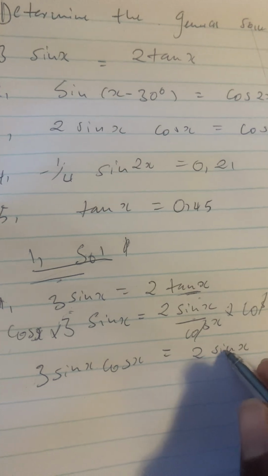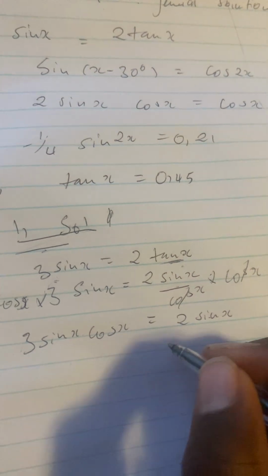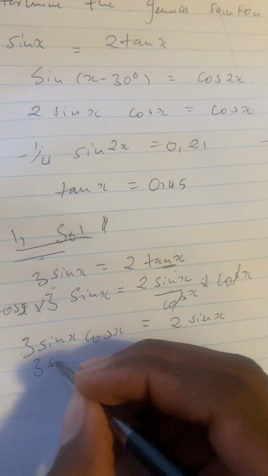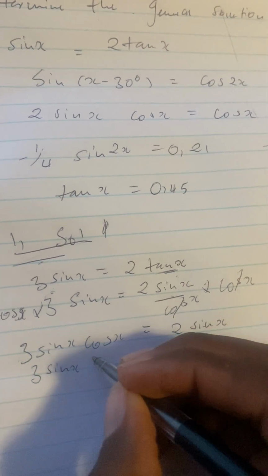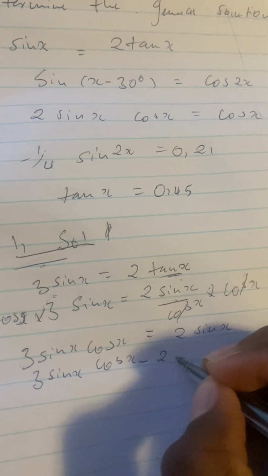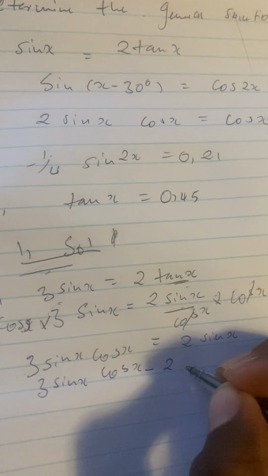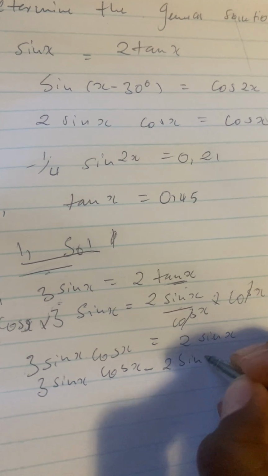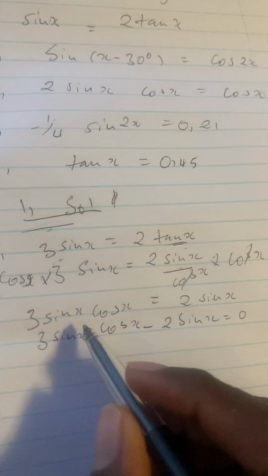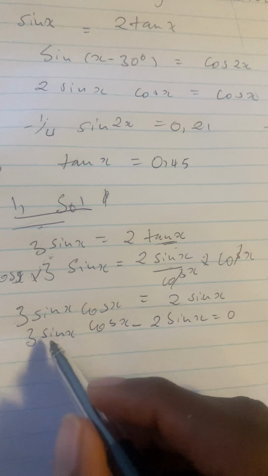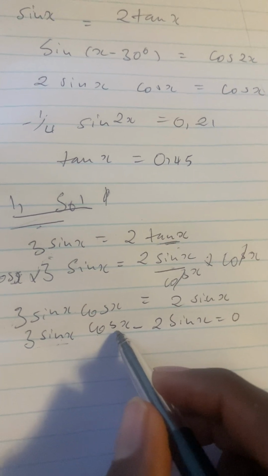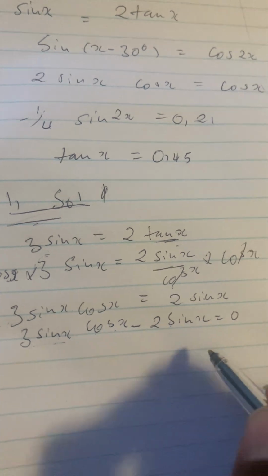We can take this and bring it to the left hand side. We have 3 sin x cos x minus 2 sin x equals 0.